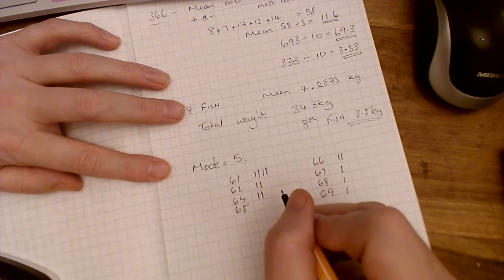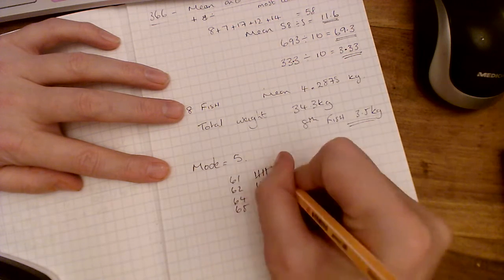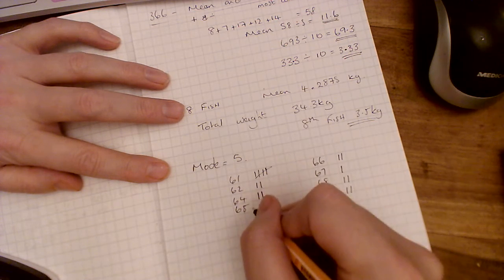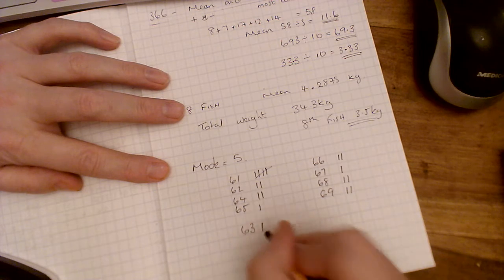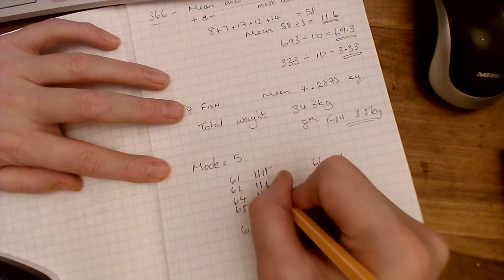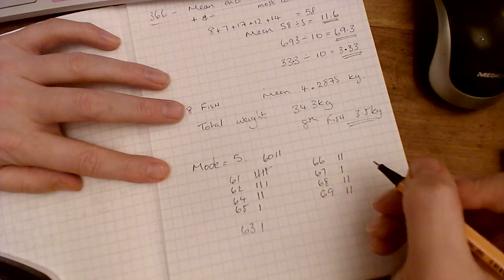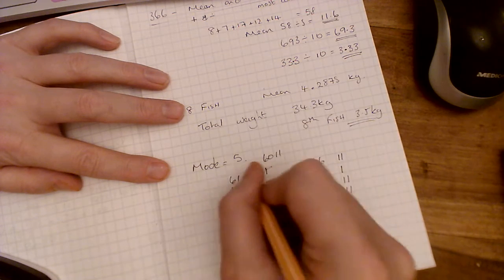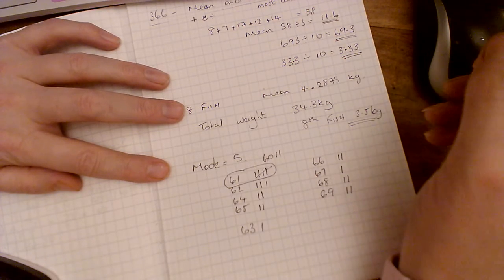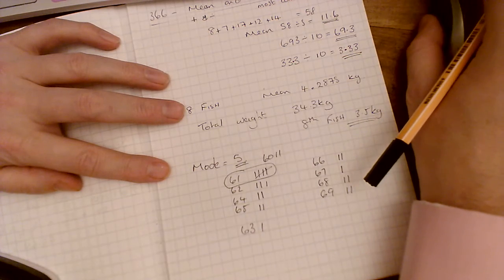So 61, 64, 61, 64, 68, 65, 68, 65, 61, 69, 63, 69, and a 63. Oh, it's the first 63. Why did I miss 63 out? That was weird. 63, strange. 62, 62, and then I'm into the 60s. So I've got two 60s and a 65 there. So I can clearly see now that 61 appeared the most times. There was 5 of them altogether. Right, so that's the second one. I just did a quick table to suss out that one.